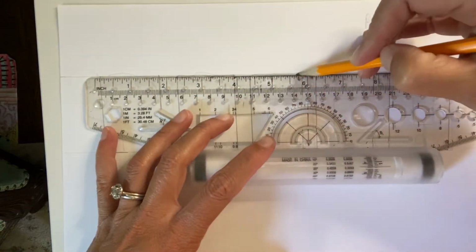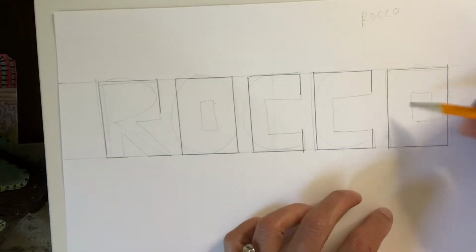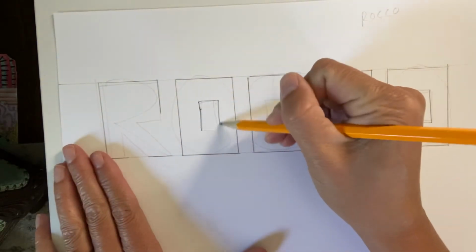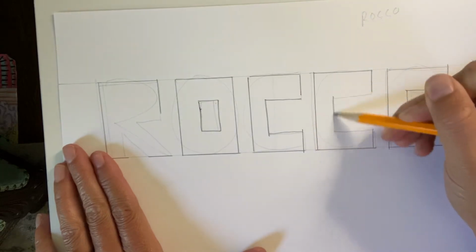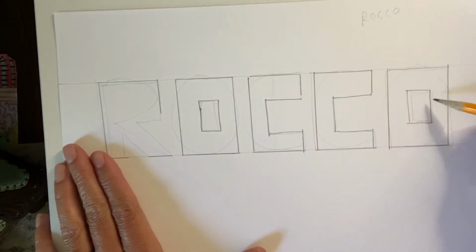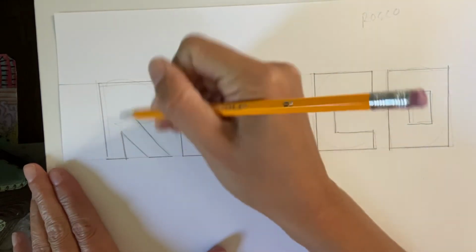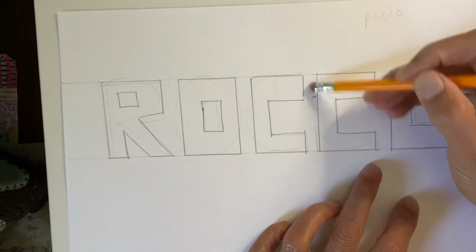All right, so almost done. I'm just going to freehand the inside of the O, but you would do that with a ruler as well. Just for sake of time, I'm going to freehand it, but try to do all this with a ruler. Okay, and then the inside of your R.